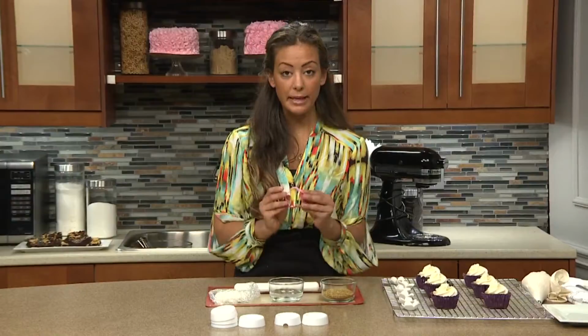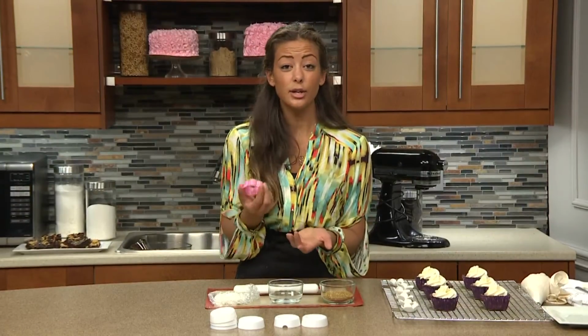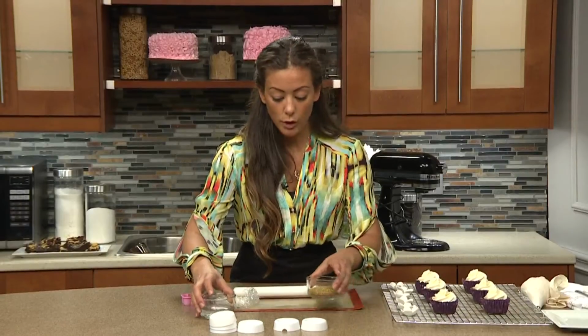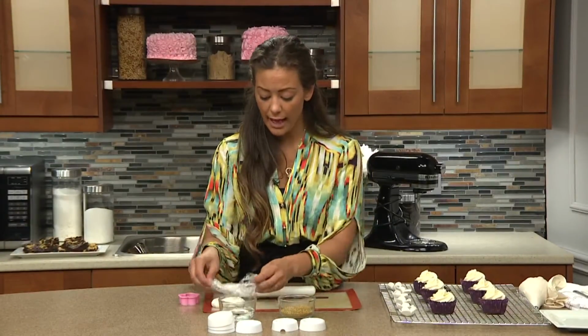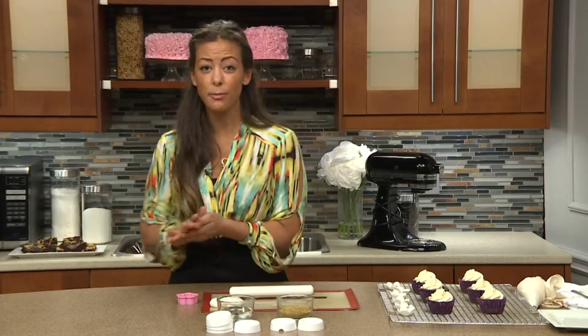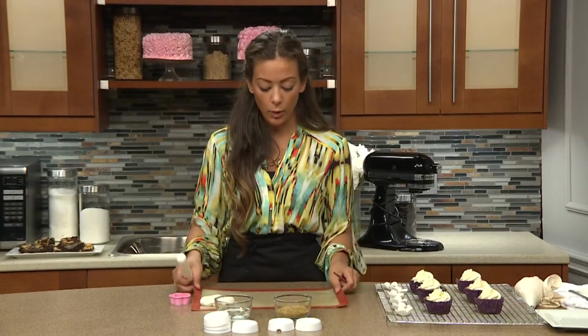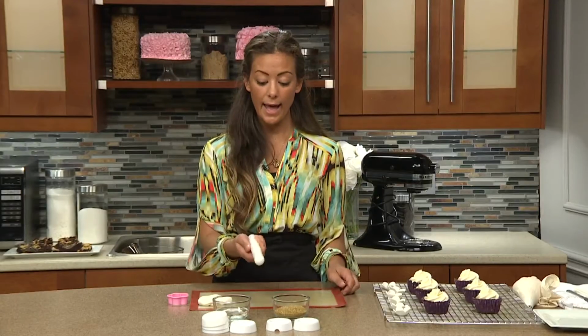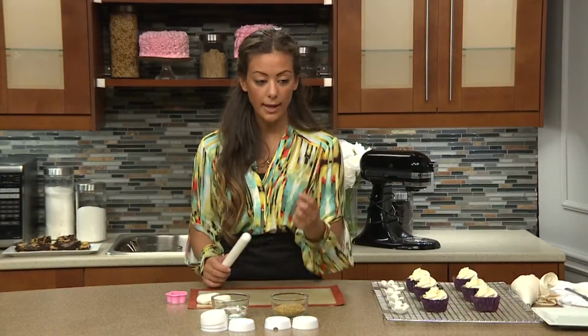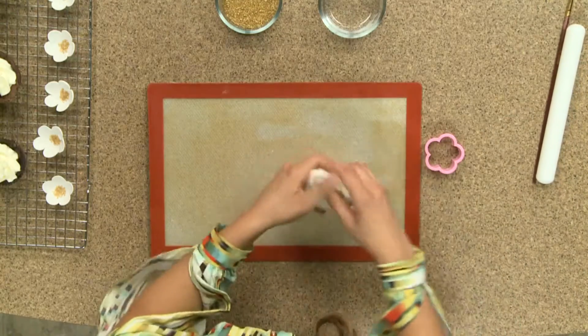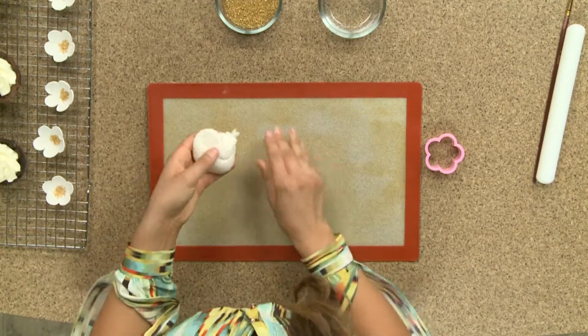So I have my medium-sized flower cutter. You can use a cookie cutter for this. I have some water and some gold sprinkles. You can use any color sprinkles. I have white fondant, which I've covered with plastic wrap until I use it so that it doesn't dry out. I'm just going to be working on my silicone mat. I have my rolling pin and a little brush so that I can put water in the center of my flower to stick my sprinkles.